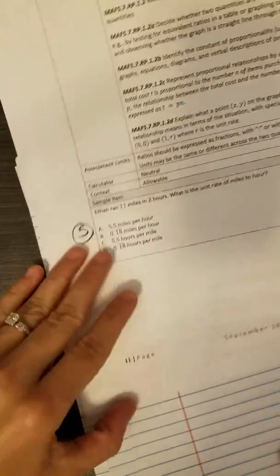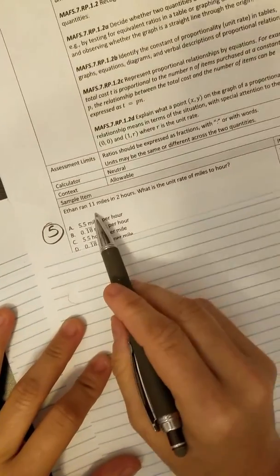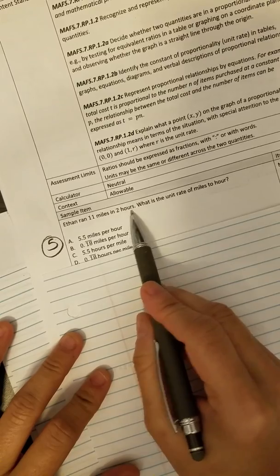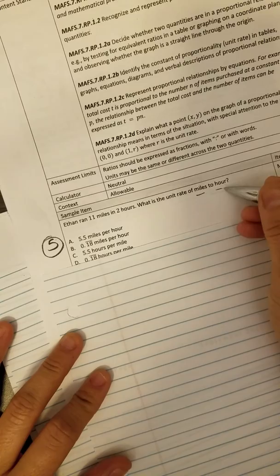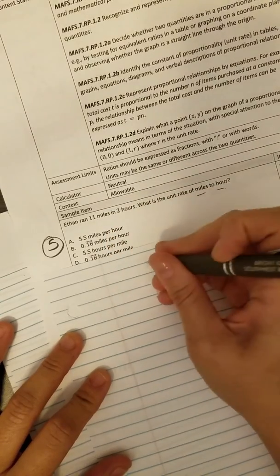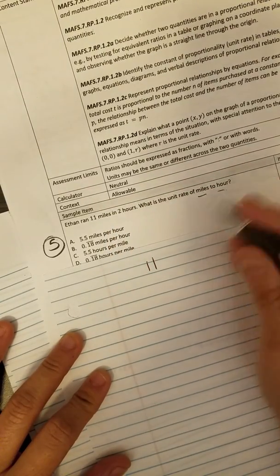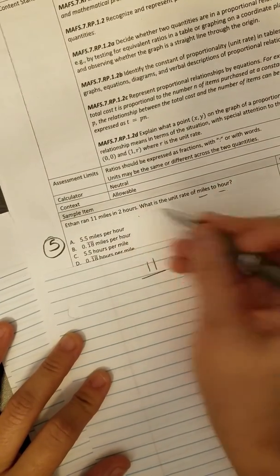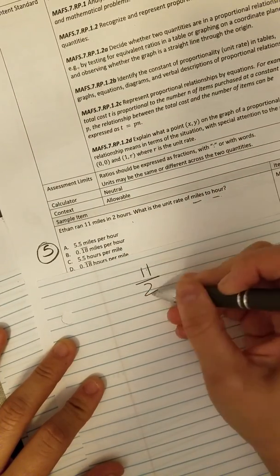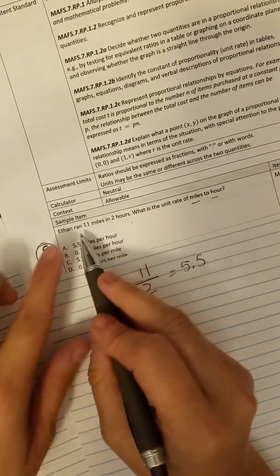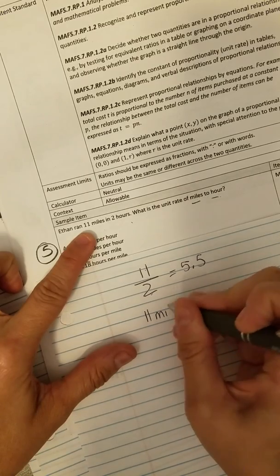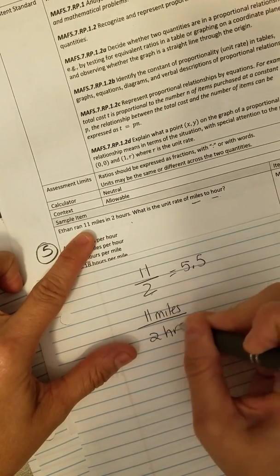Number 5. In proportionality, I always do it that way. This is an easy one too. You could just say, Ethan ran 11 miles in 2 hours. What is the unit rate of miles to hour? Okay, so what goes first? Miles, 11. What goes second? 2 hours. So it's 11 divided by 2 is 5.5. And basically what this is saying is Ethan ran 11 miles in 2 hours.